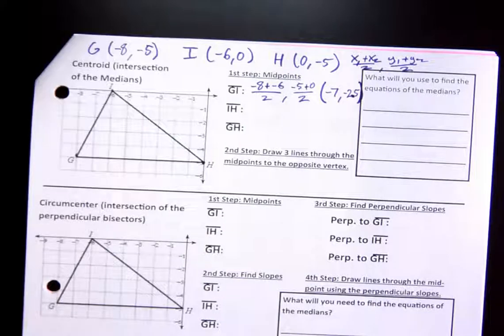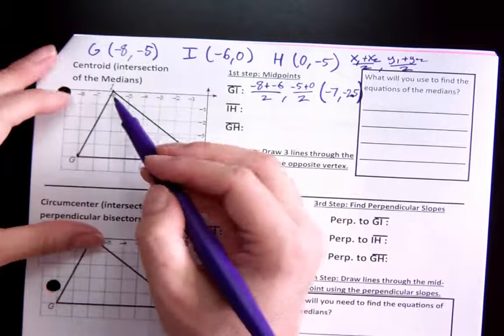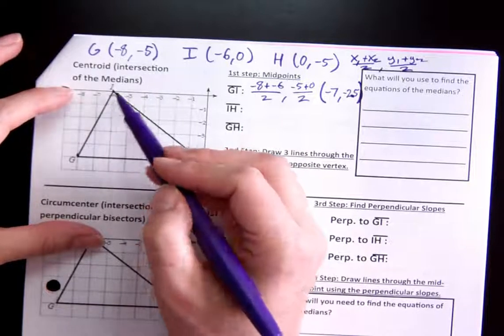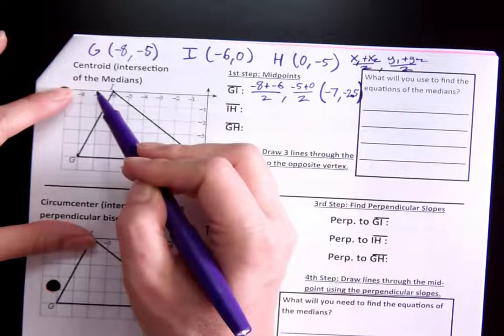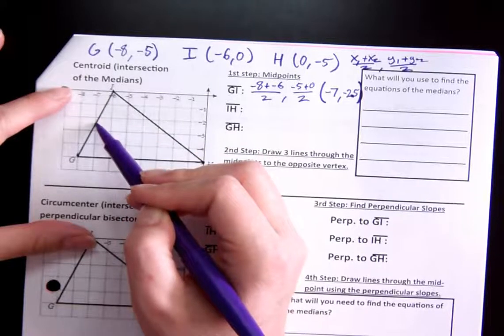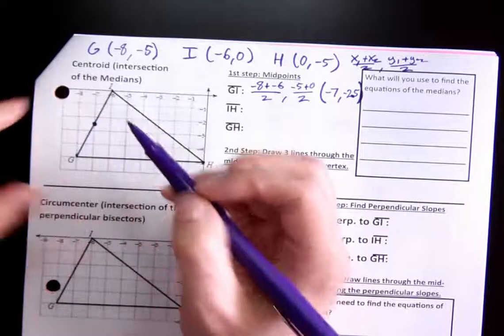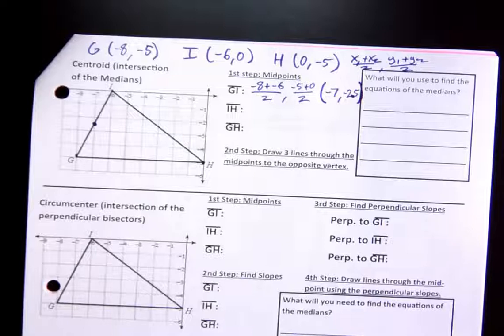Yes? Do you have to put it in either decimal or fraction? It can be in either. It's your choice. Either fraction or decimal form is fine. I put it in decimal because it's easier for me to graph it in decimal. So I'm going to come here, -7, -2.5. That lands me on the line. Does that look like it's the midpoint of G and I?